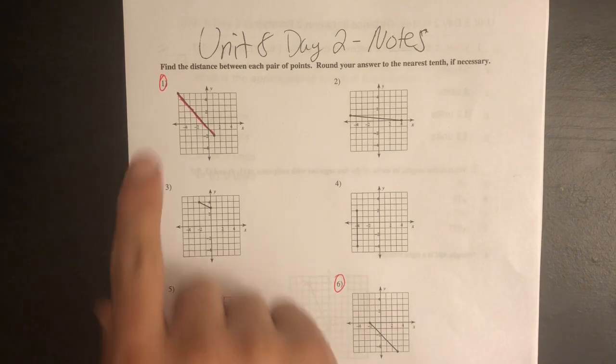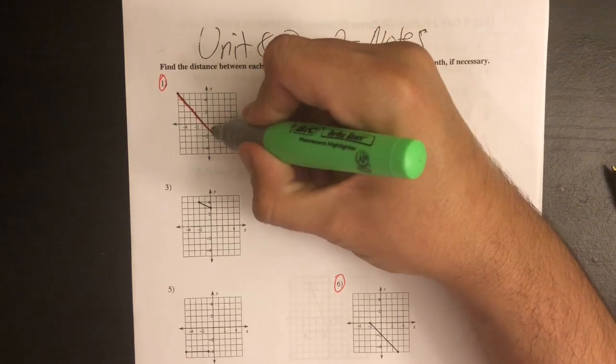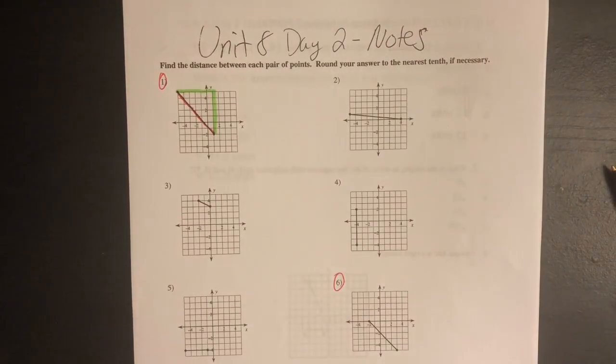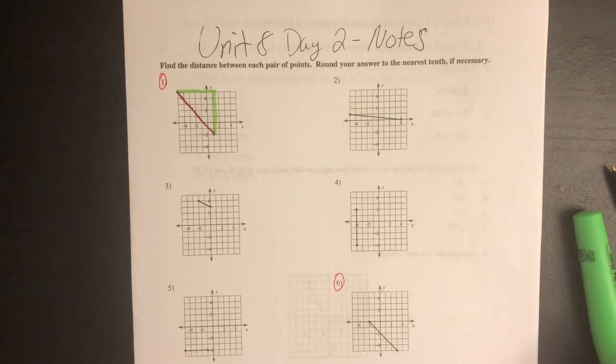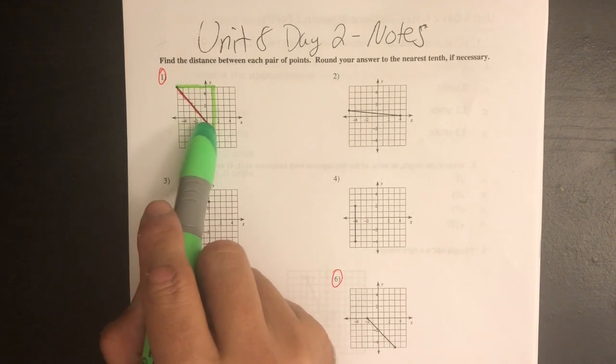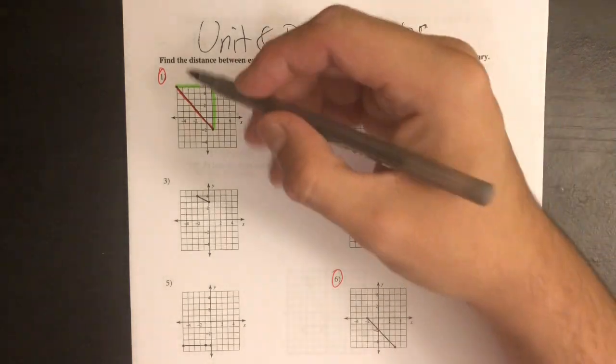So let's go ahead and see if we can create a right triangle. I'm going to start from this bottom point. I'm going to go up and then over so I can create a right triangle. Now, you might say, well, Mr. Gomez, you can also go down and then over to form a right triangle, and that is correct. It really doesn't matter which one you use because you should get the same answer if you're doing the math correctly, okay?